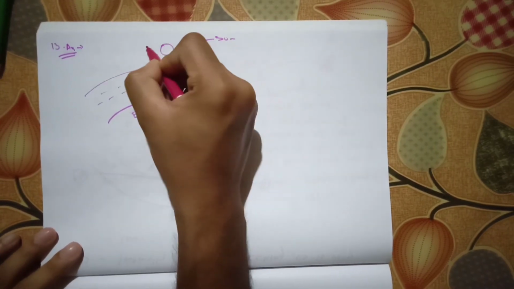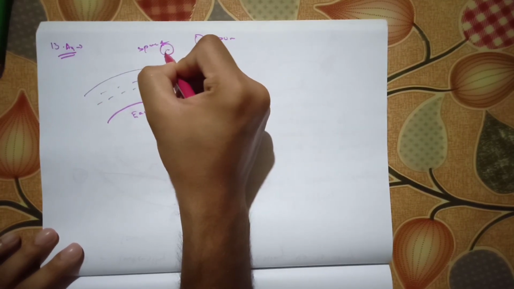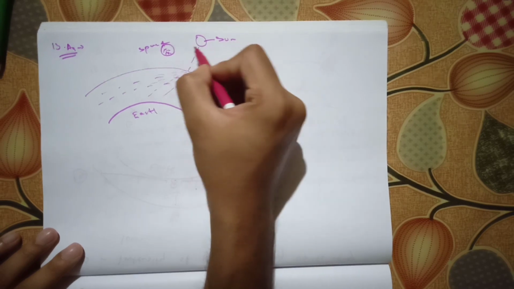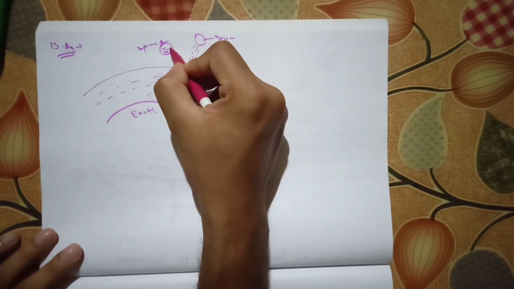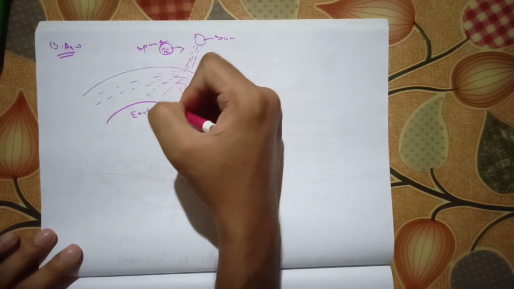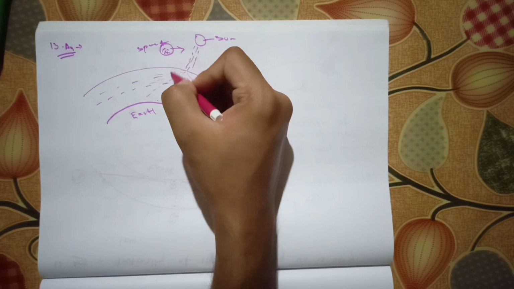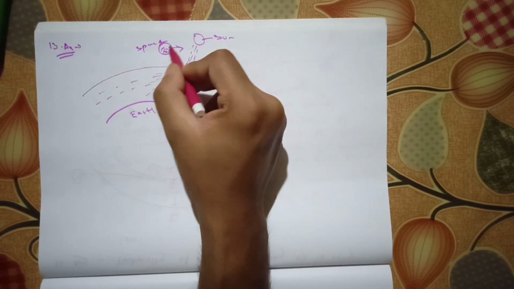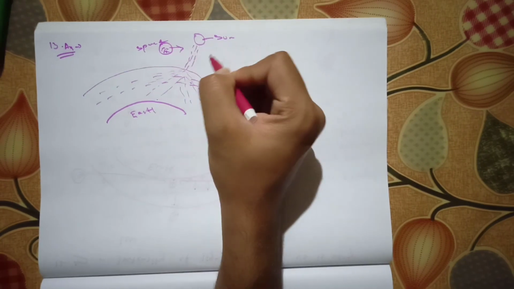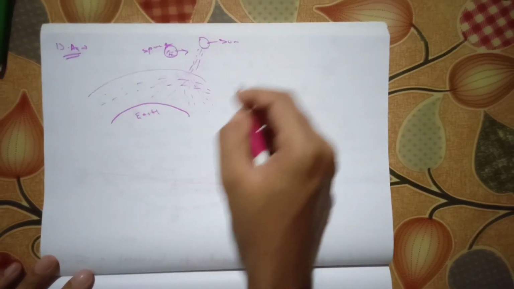Suppose this is the astronaut. This is the spaceship where an astronaut is sitting. He can see the real sunlight coming to the Earth. Okay, that is why he is not here, he is there. That is why he can't see the scattering of light, and it doesn't appear blue to him, and instead of blue he sees the whole galaxy as dark or black color.